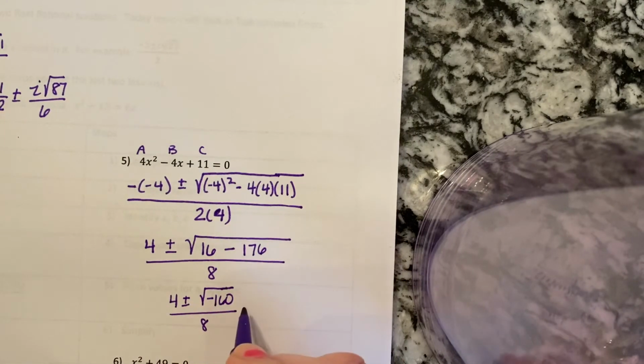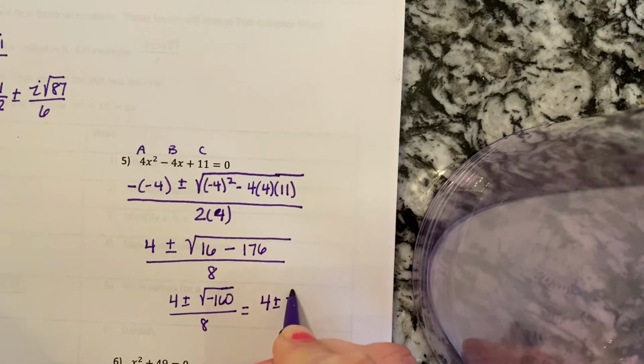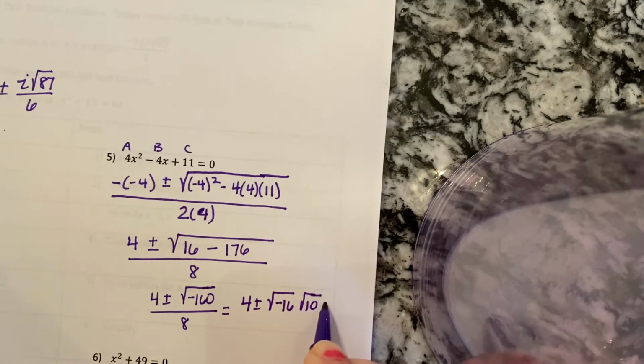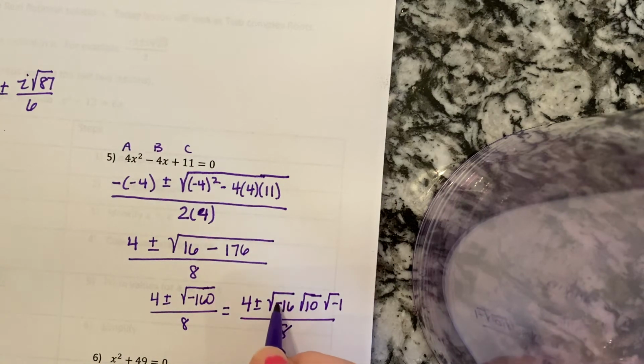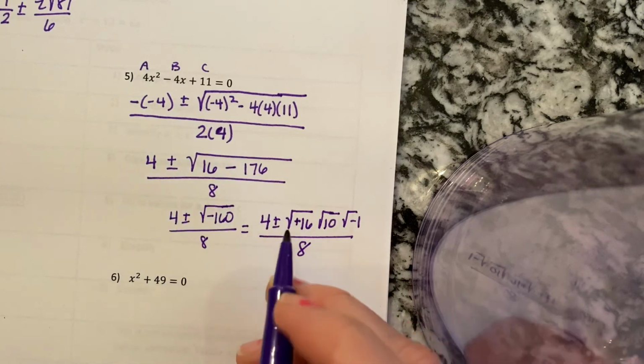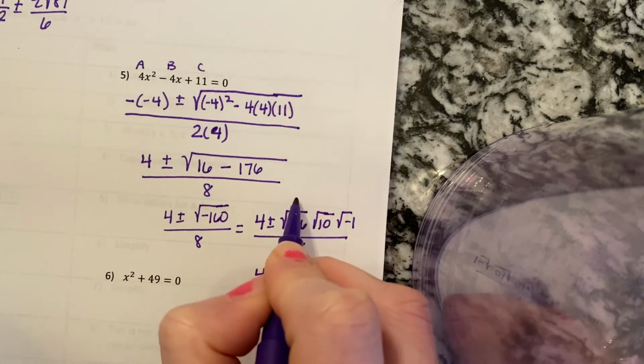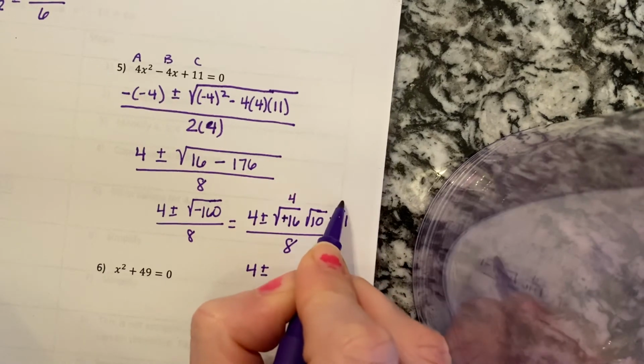That does have a perfect square in it, so we're going to clean that up. 4 plus or minus the square root of 16 times the square root of 10 times the square root of negative 1 all over 8. So that should not be a negative 16. Sorry, that's a positive. Okay, so then you're going to say 4 plus or minus. This guy simplifies to 4.